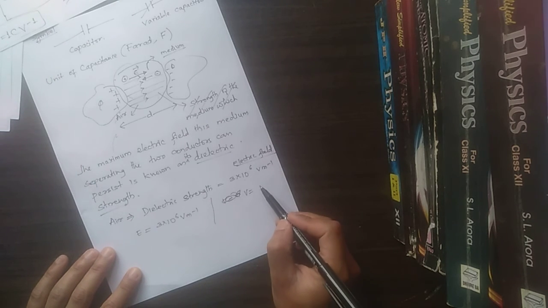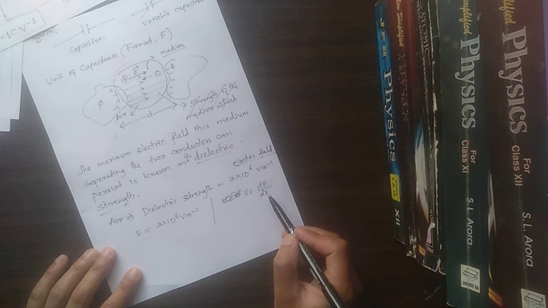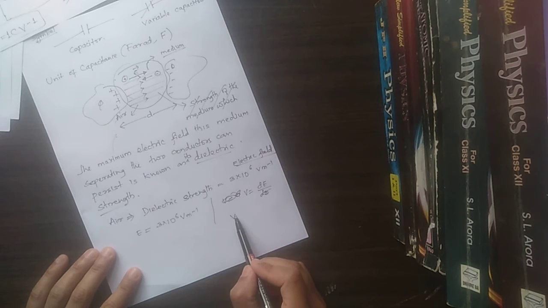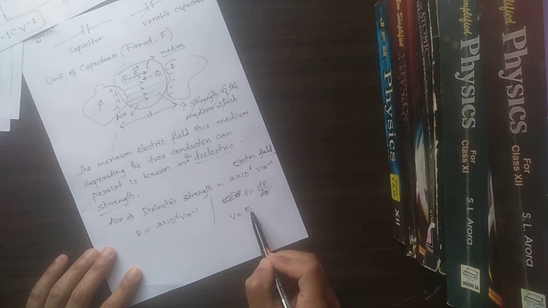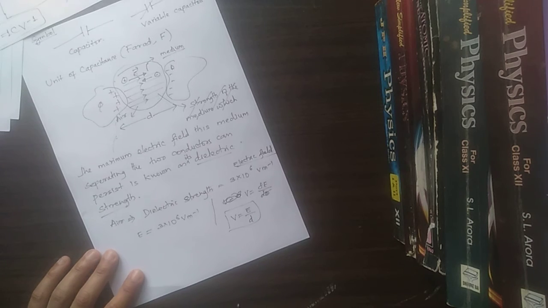So potential difference V is del E by del R. So potential is basically electric field divided by distance. E is electric field, del R is the distance.